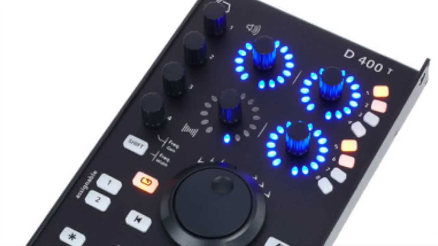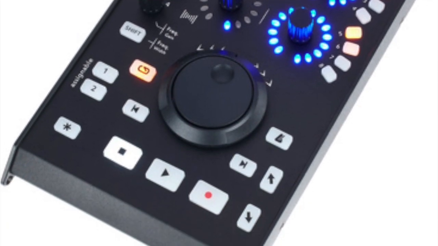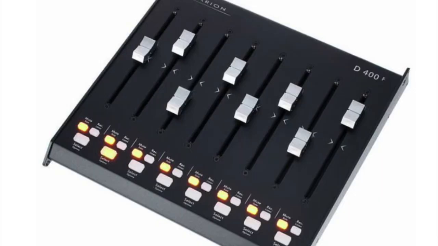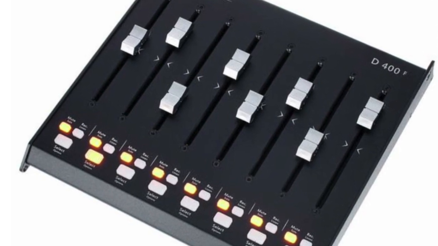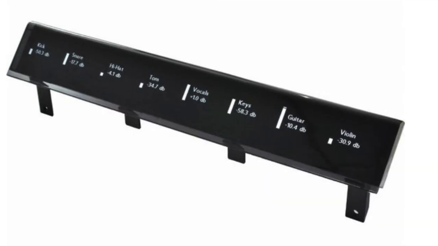And then I found on the Thomann website this German brand, Asparion. And I love German stuff because it always works and it's built properly. It's not flimsy. And it's the Asparion D400-series. And you have the D400-T, and that is the base of it all. And then you have the fader boards, the D400-Fs, and then you have the D400-S for the screens.